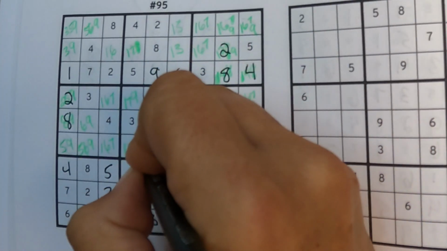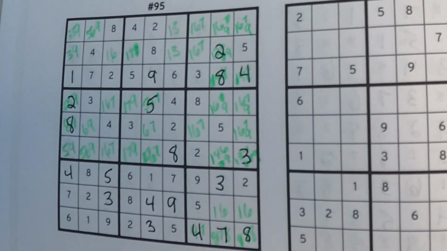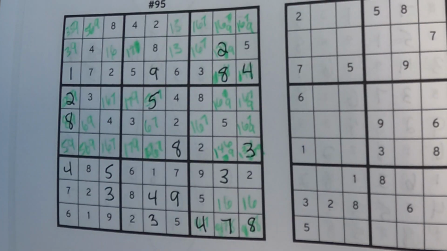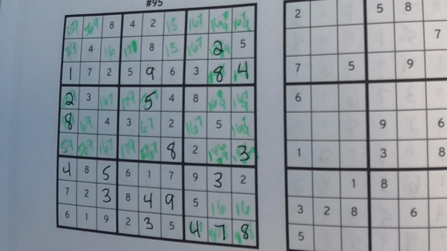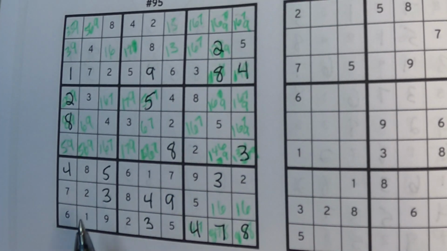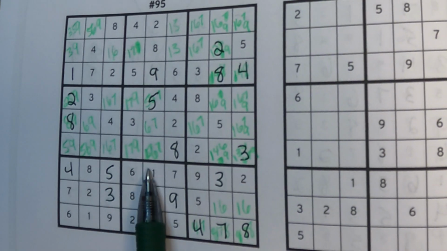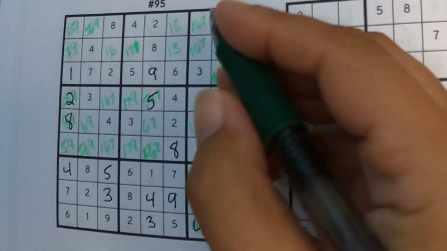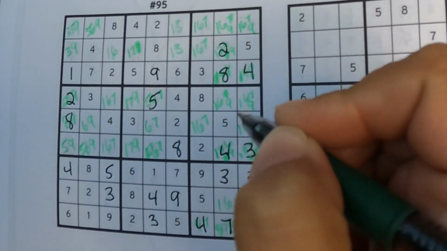We can get rid of this 5. For this row, nope. Yeah, the only place the 4 can be is here.